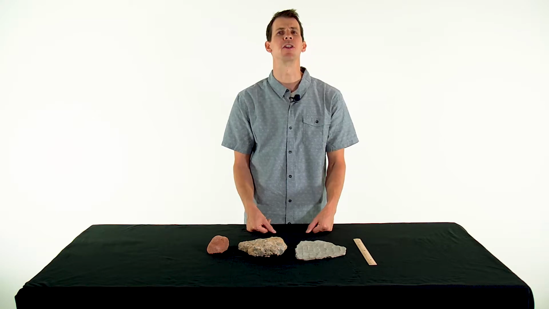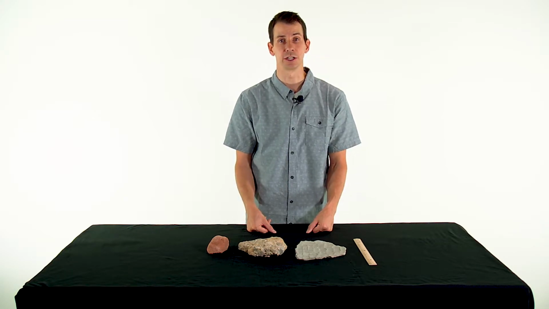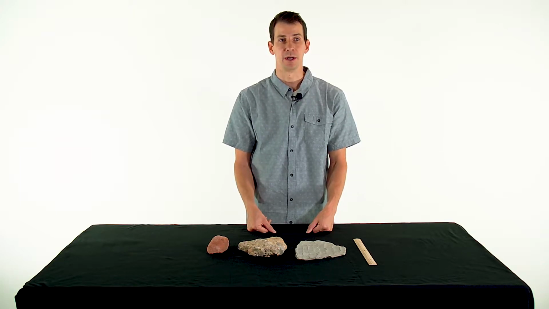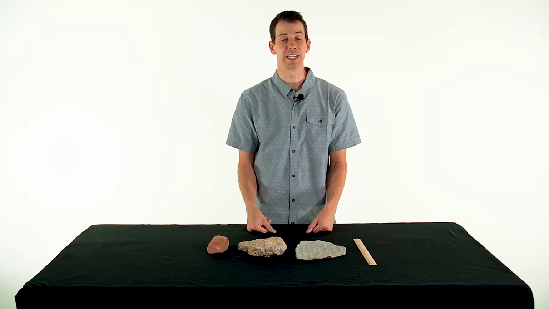Maybe it could happen along a beach. Maybe it could happen beneath a glacier, or in a river, or in a lake. So there are many, many different settings where sedimentary rocks form. And each setting will lead to a rock that has different properties.